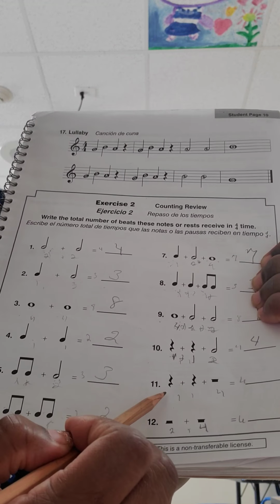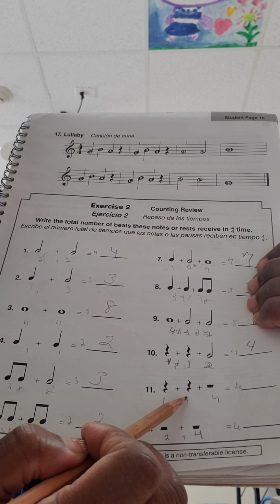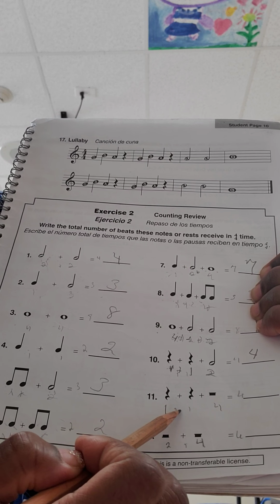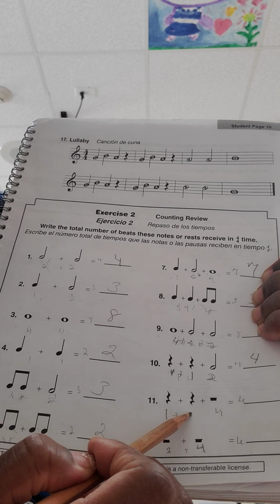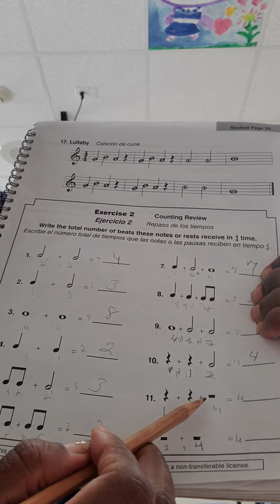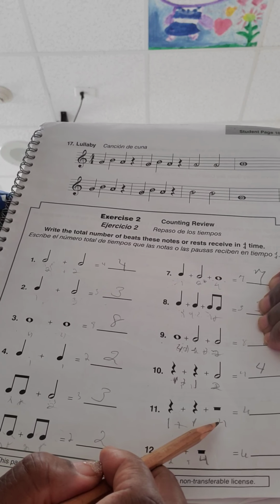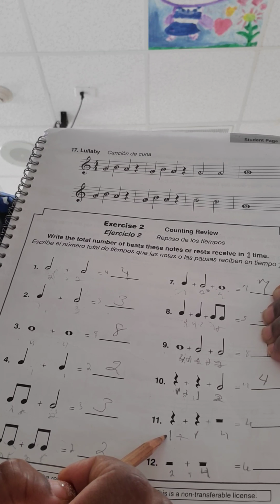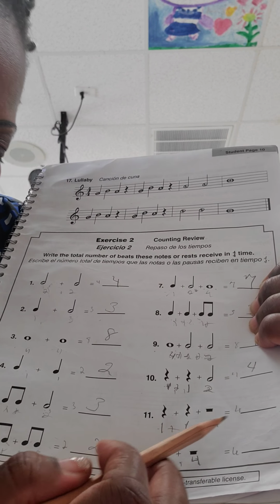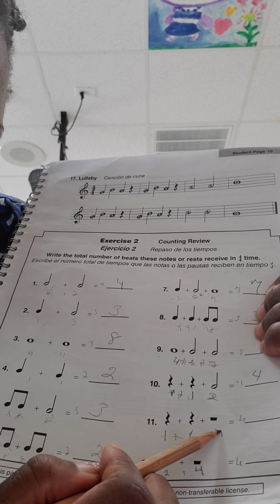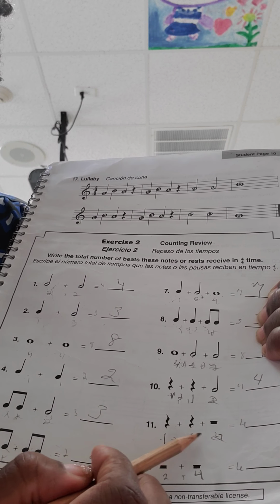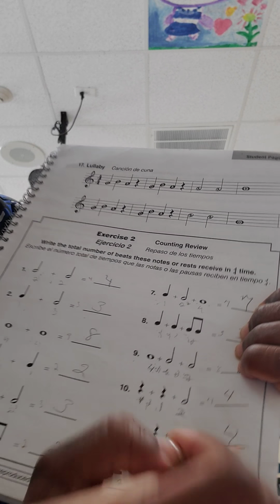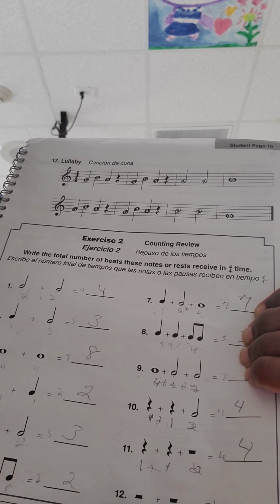Number 11. Here you have another quarter rest. That gets 1 silent beat, plus another quarter rest. It gets 1 silent beat. And then a half rest gets 2. So we have 1 plus 1 plus 2, and so that's going to equal 4.